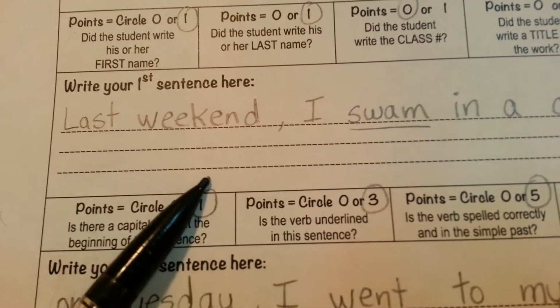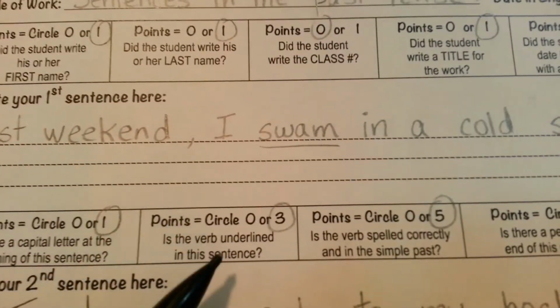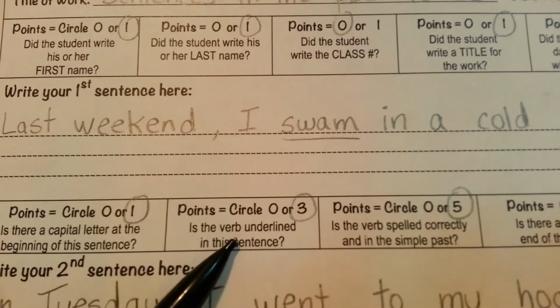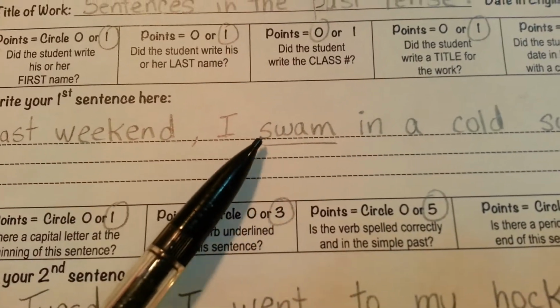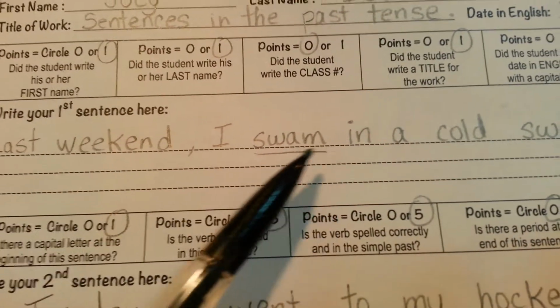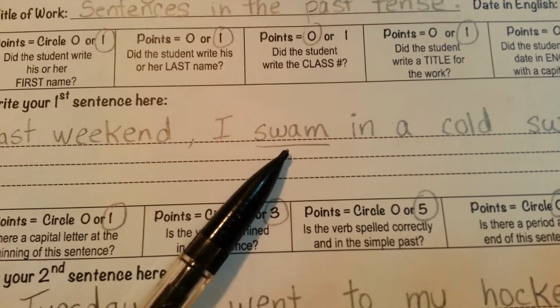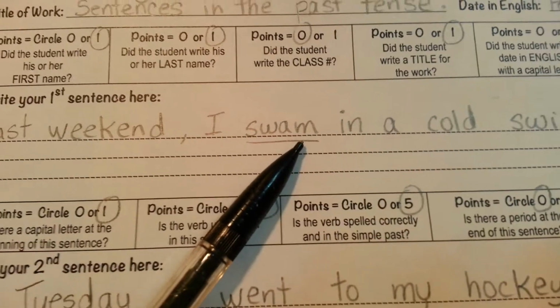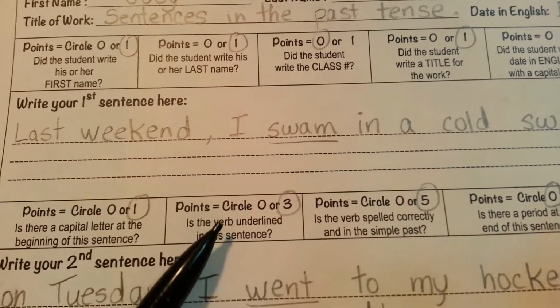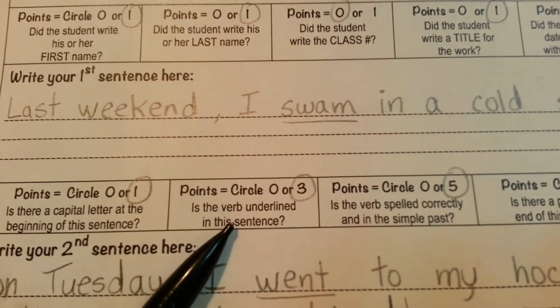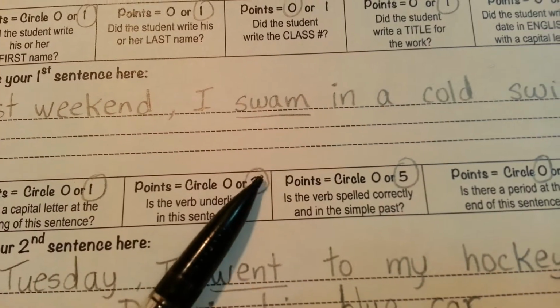Yes. Circle 1. Is the verb underlined in this sentence? There's a word underlined, but is it a verb? Yes, it is, because swam is in the past tense from the verb to swim. Circle 3.